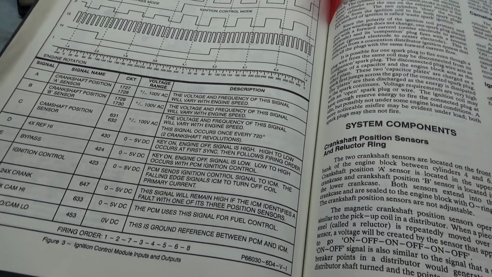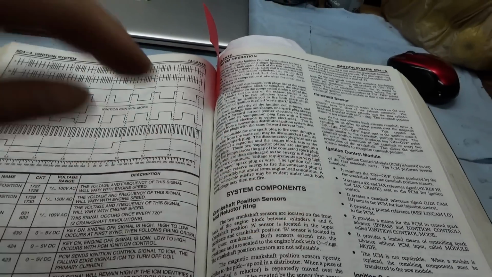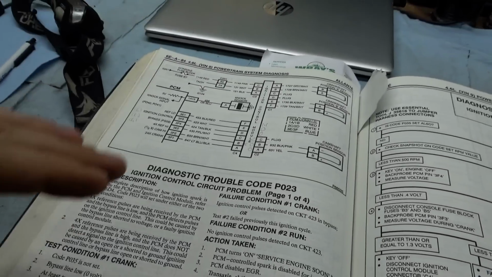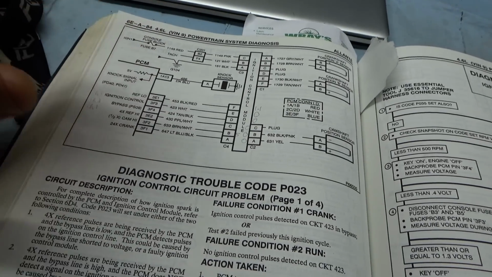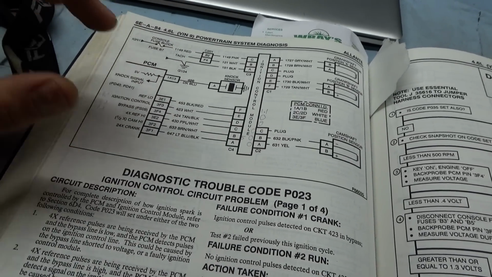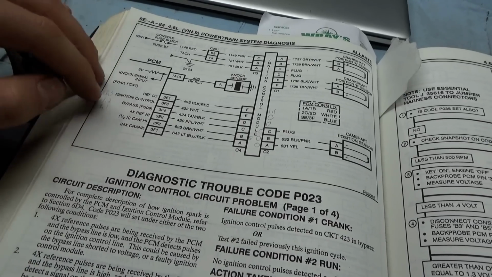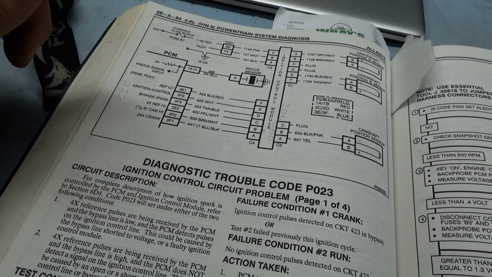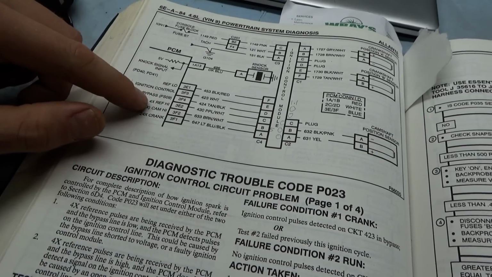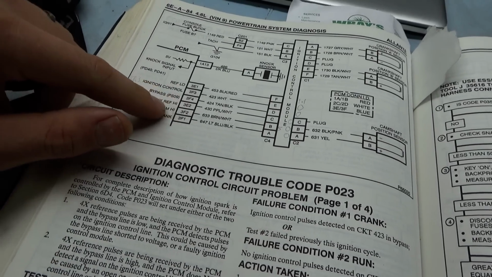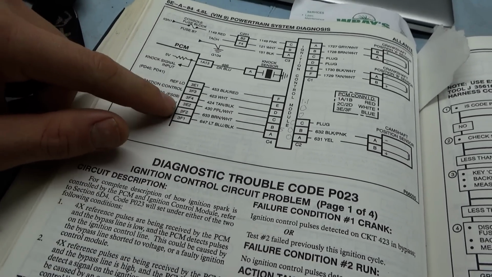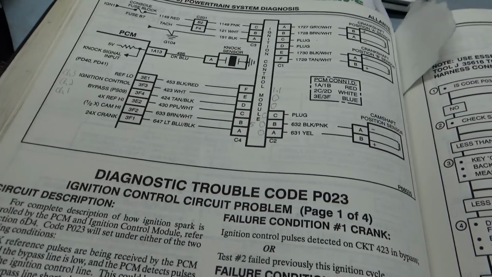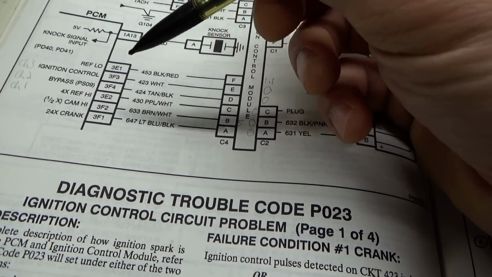Now let's see what we want to actually check with the oscilloscope to determine what's setting this trouble code. So now that we know how this ignition system works, let's see what can possibly set this code. What do we want to measure with the oscilloscope on our test track? So channel 1, I want to put on this 4X reference high wire, right? We're going to do all the measurements at the PCM, and which wires are pull up or pull down.